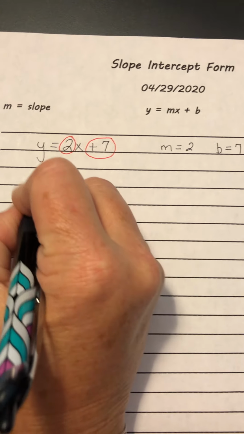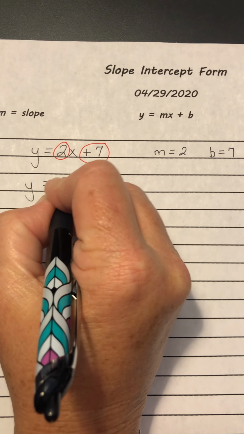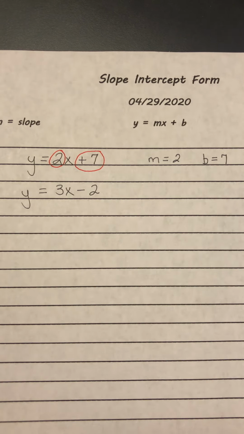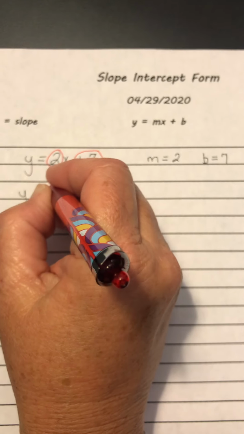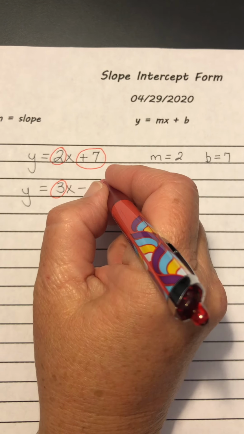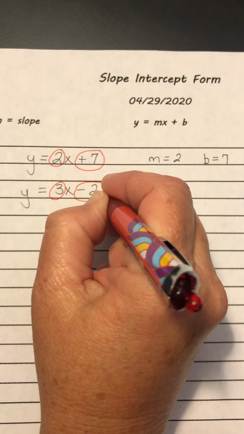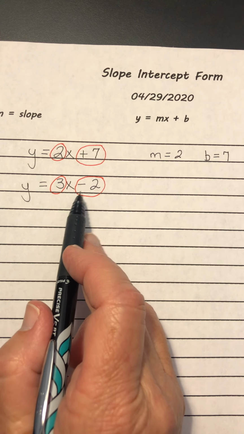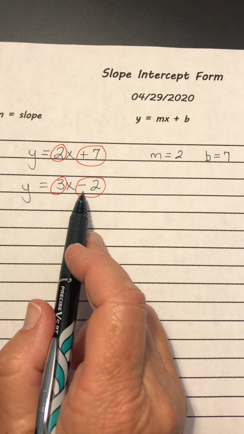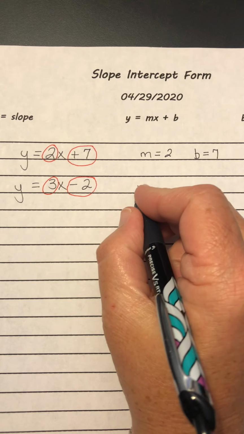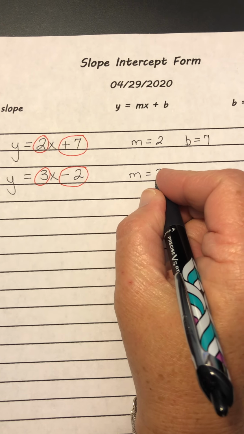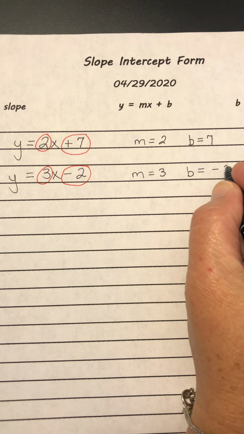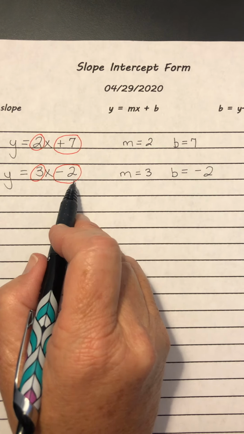Then we would have one like y equals 3x minus 2. So now when we have this one, 3 is our slope. Now here's the trick. The y-intercept is a negative 2. You have to take what is with the number, whatever sign, negative or positive. So that's really critical. So m is 3, and the y-intercept is negative 2. Key number, negative 2.